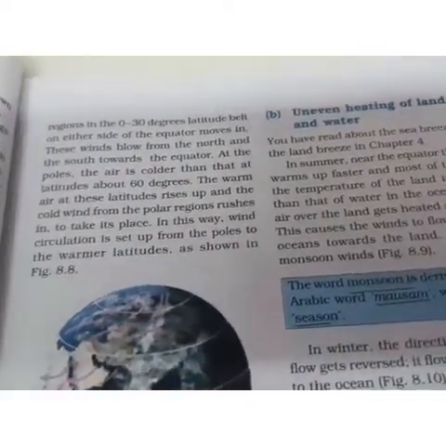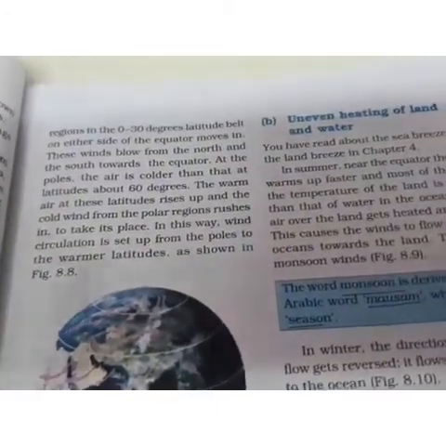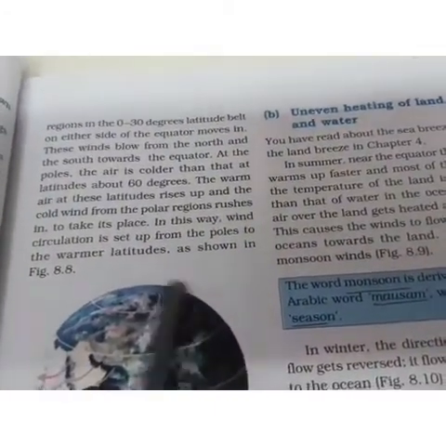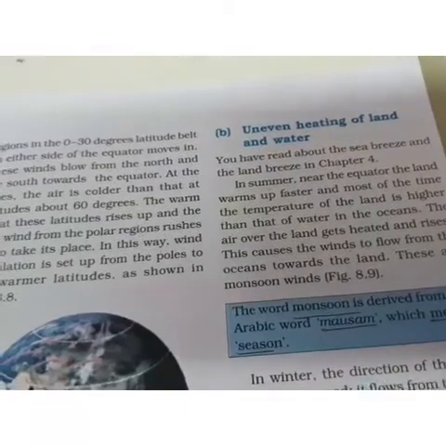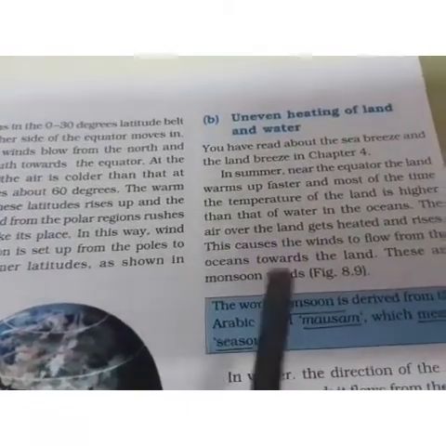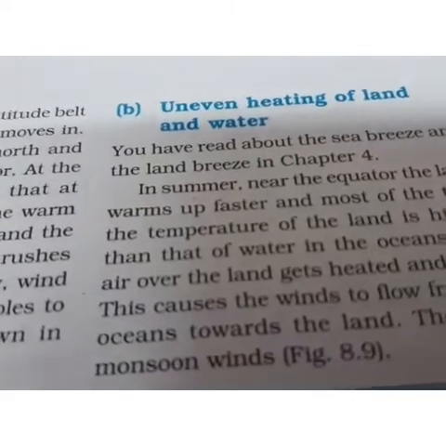Now the second part is the uneven heating of land and water. The first part was uneven heating between the equator and the pole. मतलब कि जो air है, the air circulation between the equator and the pole, that is not evenly heated up. Now the second is uneven heating of land and water.